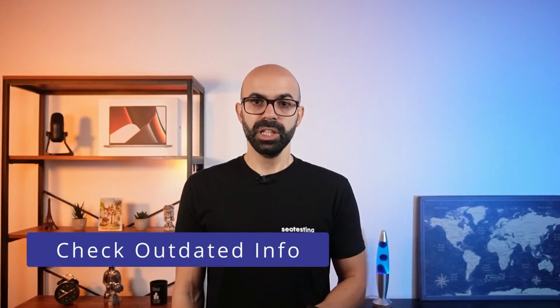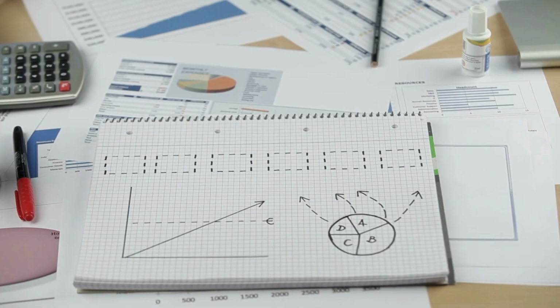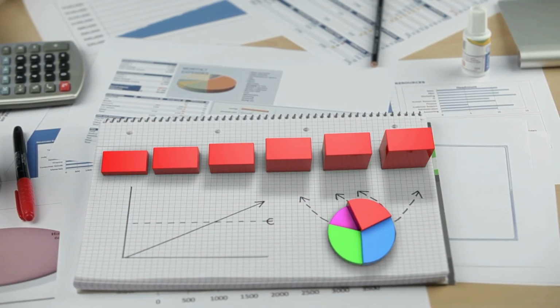Another recommendation is to look at your pages to find outdated information. Pay attention to elements like statistics, time-specific references, and information about products or services that have changed. Pages containing old data or discontinued offerings must be updated immediately to maintain their value.